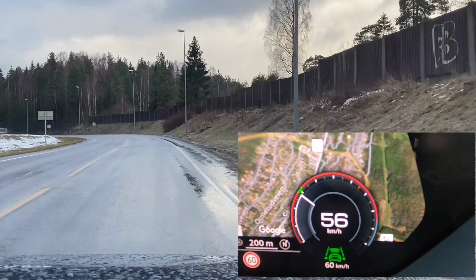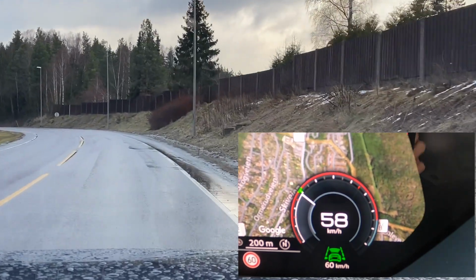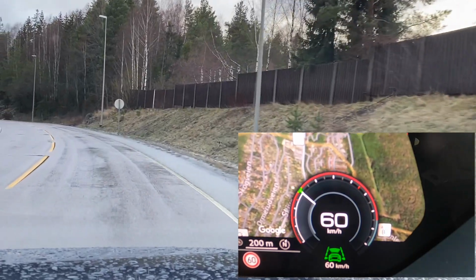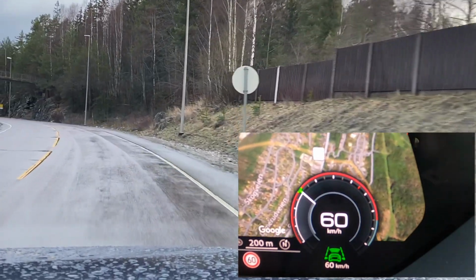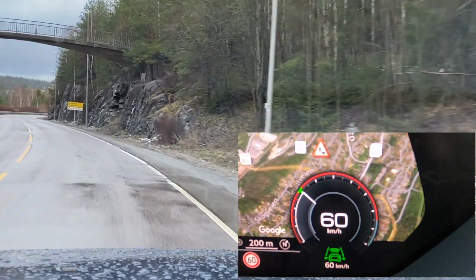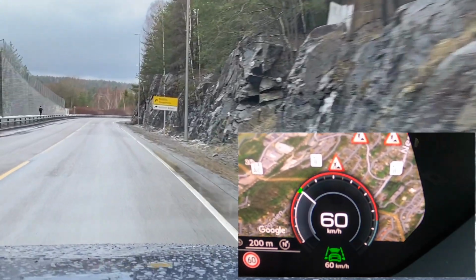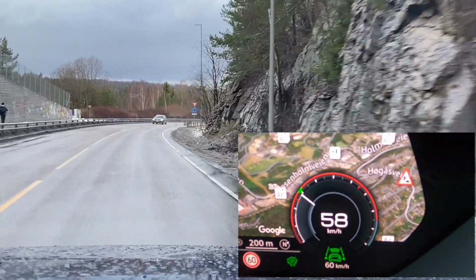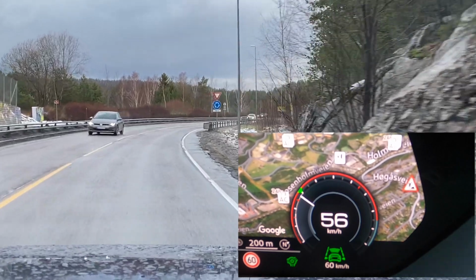So you can see the cruise control is on because the dial has got that red ring around, and there's a green marker to show the speed that you're on. So it's still a couple of 100 meters to the actual roundabout. The roundabout sign has come up, and we're slowing down.